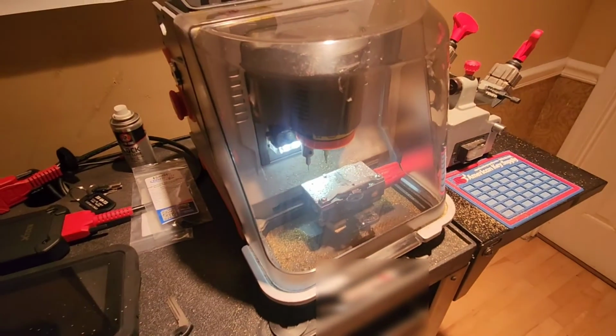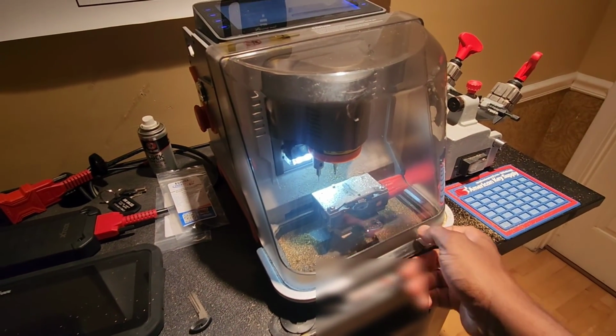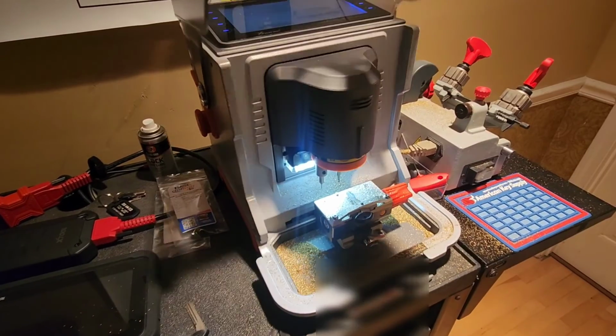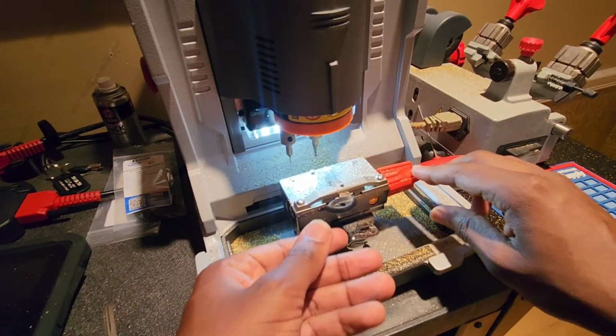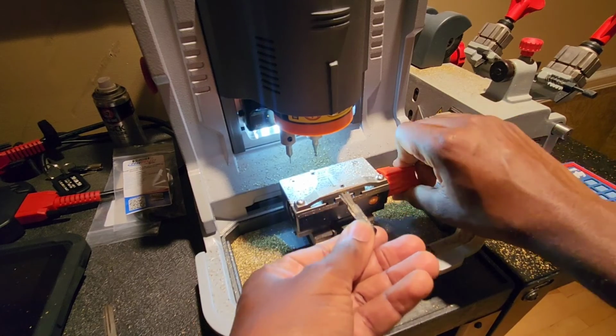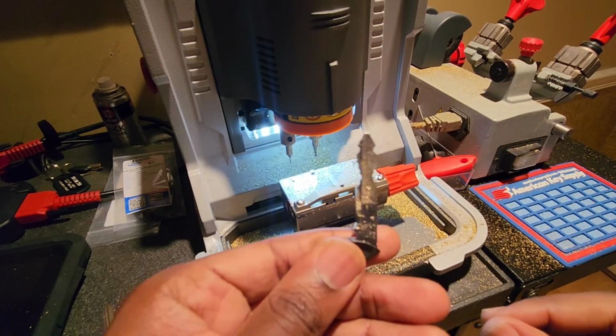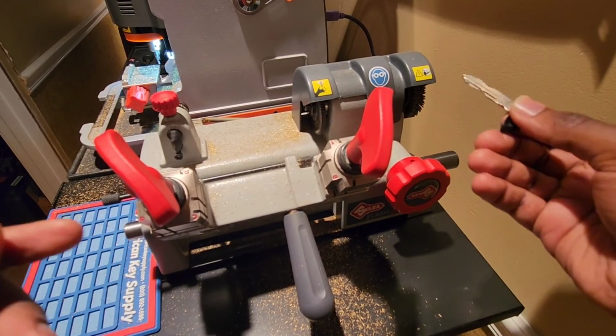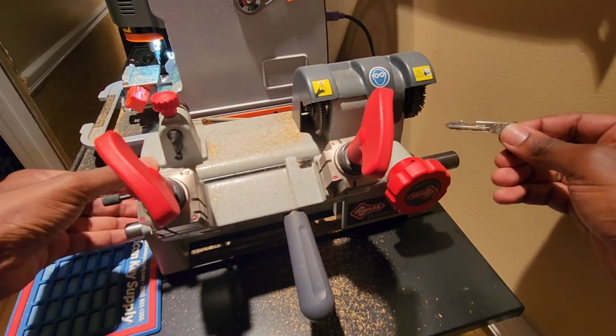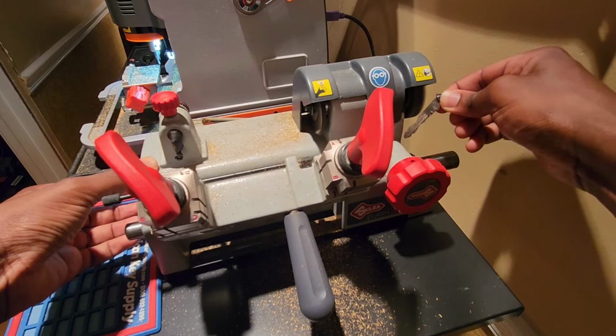Alright, so now the key is ready to be tested. And if it works, I will just put it on there, and if it doesn't, then I'll just try it again. So on this key machine here, I just use it to clean a little bit.